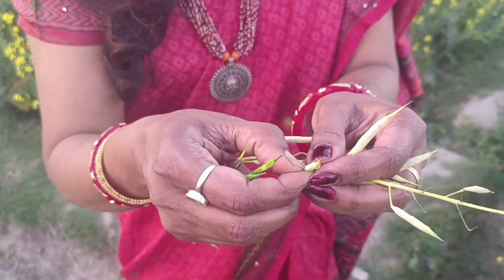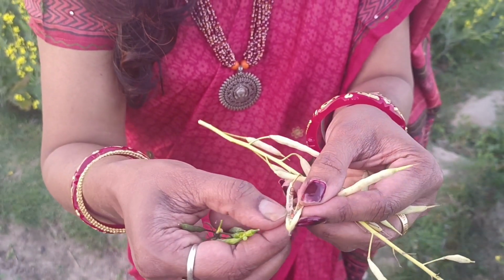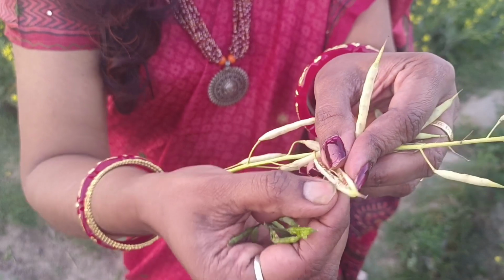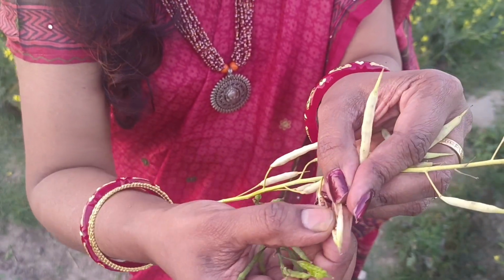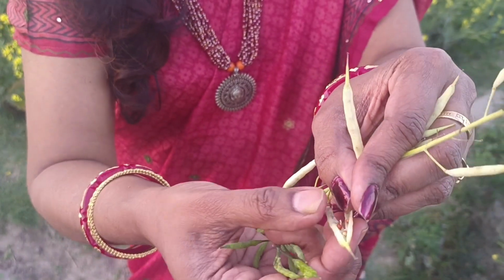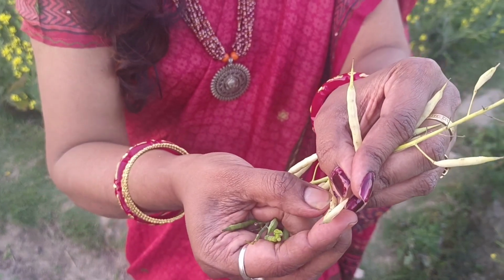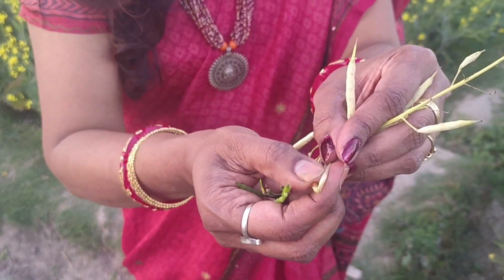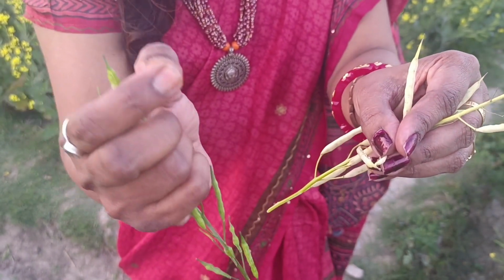और जब ये पक जाते हैं, when they ripen, as you can see, can you see this? They become brownish in color, right? And further, when they ripen and when they are dried in the sun, they become black.